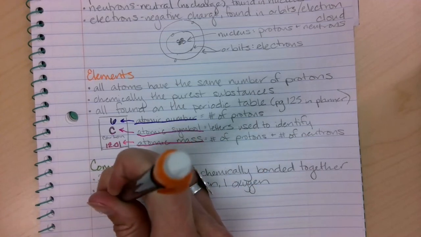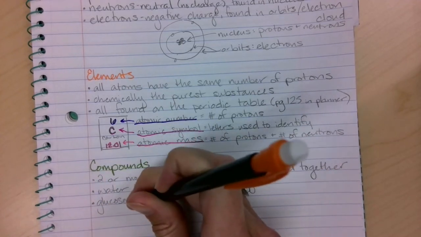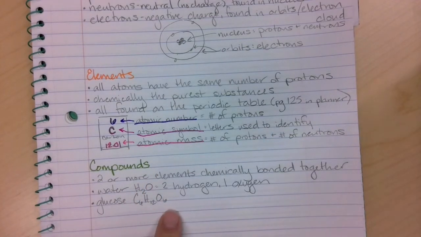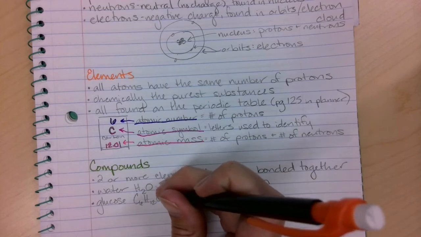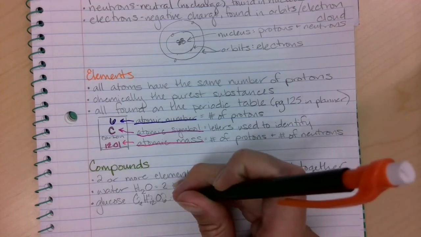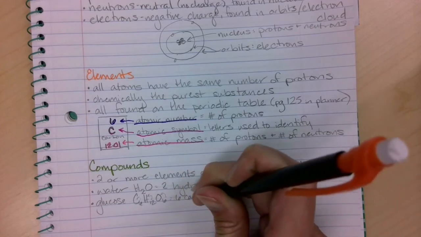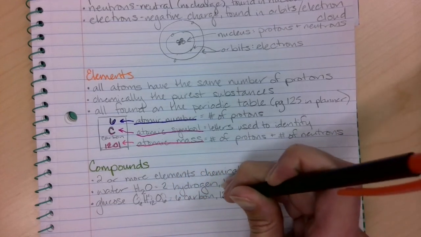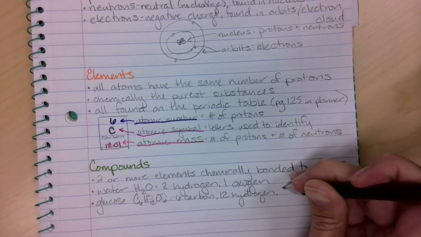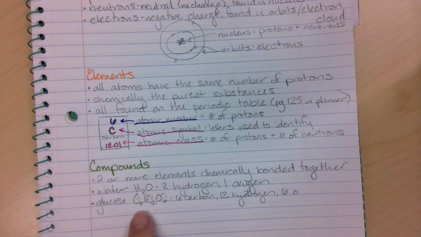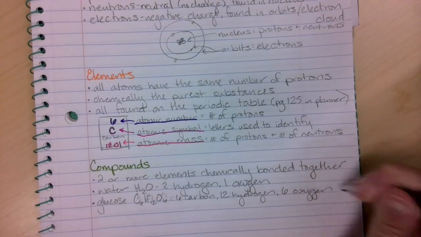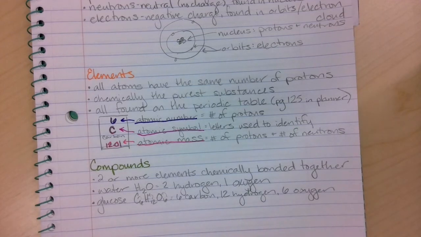Glucose, we already talked about it, we'll talk about it again. Glucose, C6H12O6. These numbers again talk about the element that they follow. So we would have 6 carbon, 12 hydrogen, and 6 oxygen. And see how much easier it is to write C6H12O6 instead of all of these words written out? That's why we use atomic symbols.